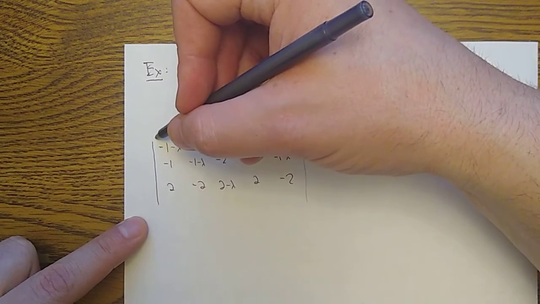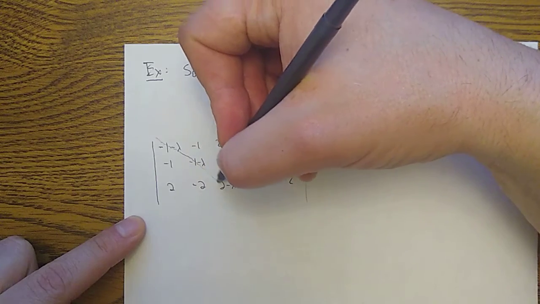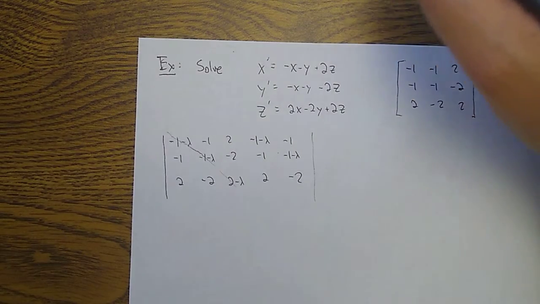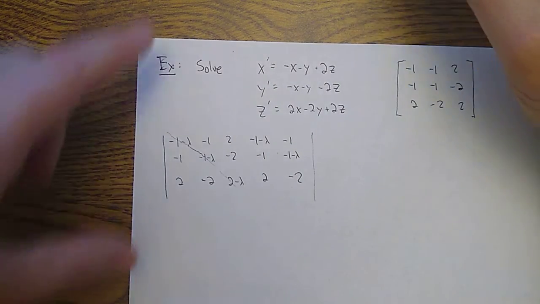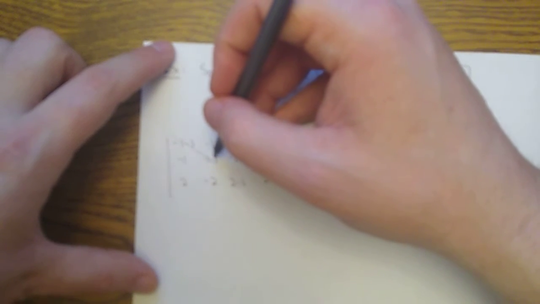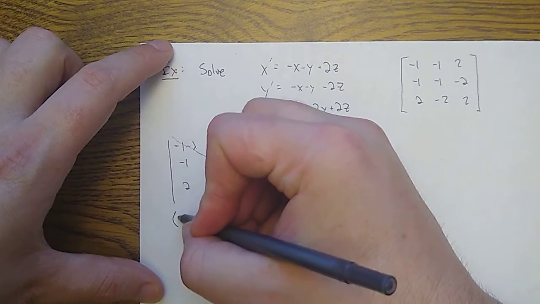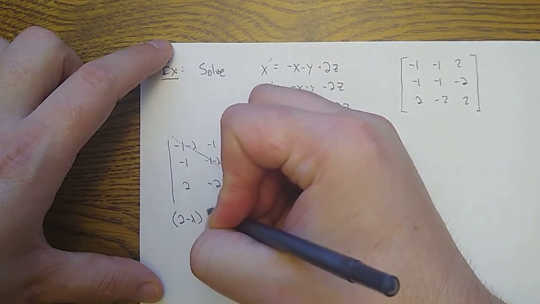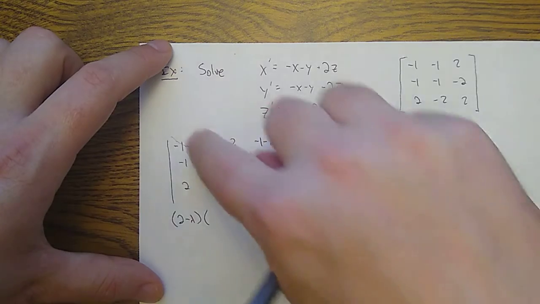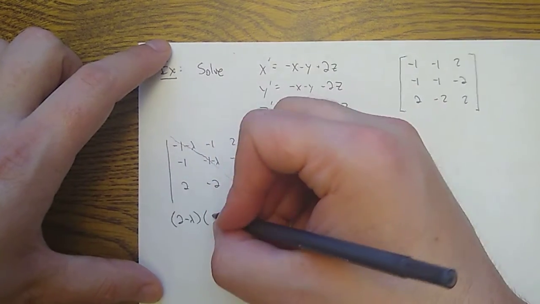Okay, so here's the one I'm really afraid of. This times this times this. So let me take this slow. This times this, it's the same as lambda plus 1 times lambda plus 1 because I can cancel two negatives. I'm going to write 2 minus lambda times, and then I'm going to go ahead and multiply this out.